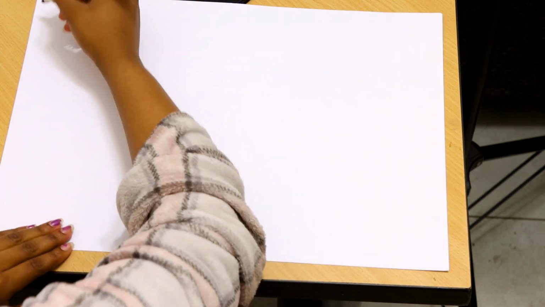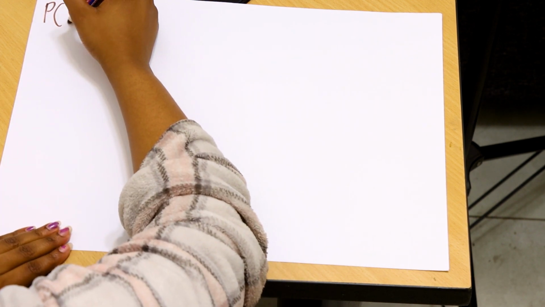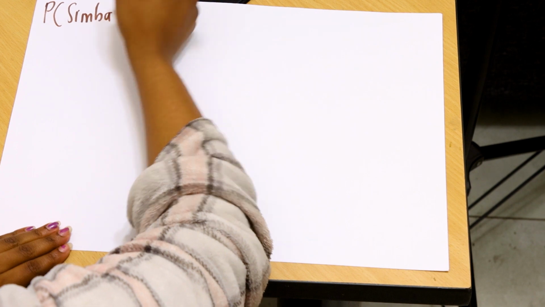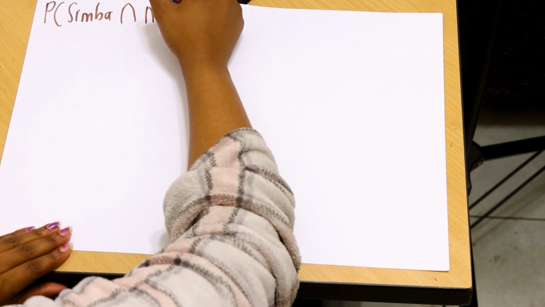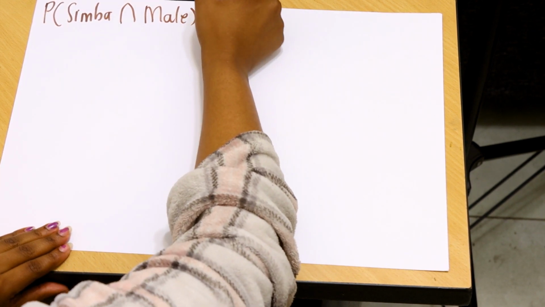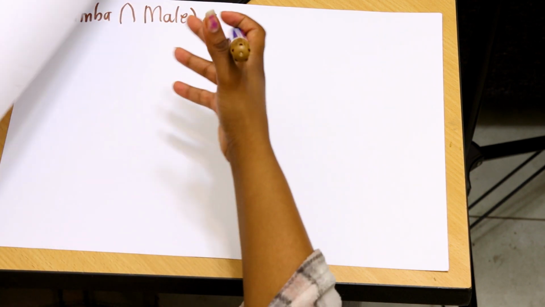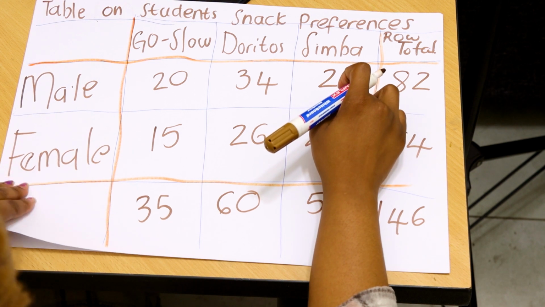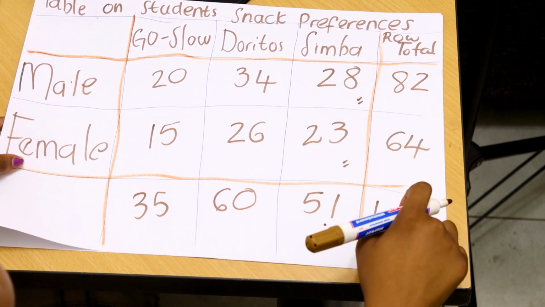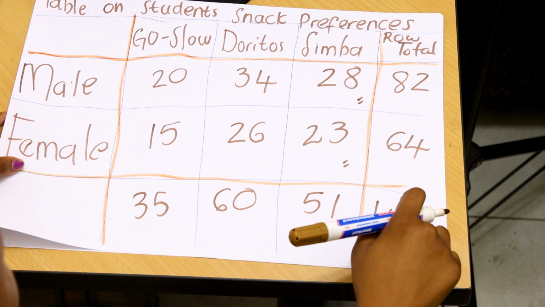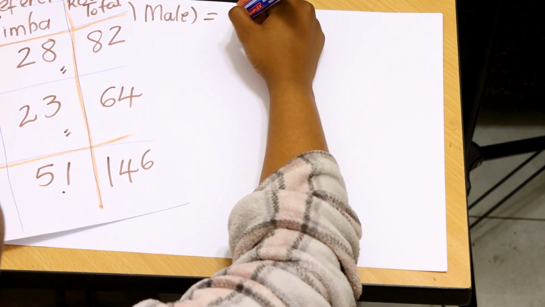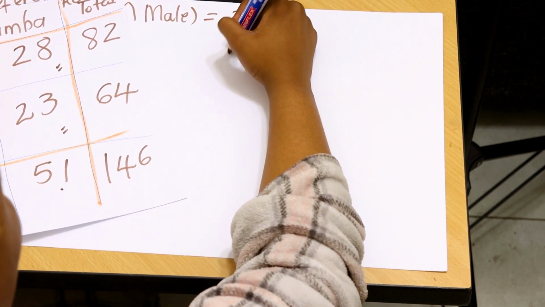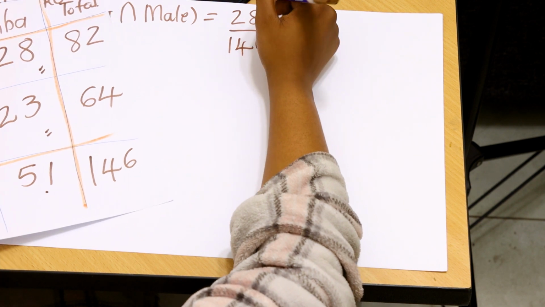So the fourth question says, what is the probability that somebody prefers Simba and is male? The intersection of Simba and male. You can see the intersection of Simba and male, we have already figured that is 28. That is 28 divided by 146. So that is 28 over 146.